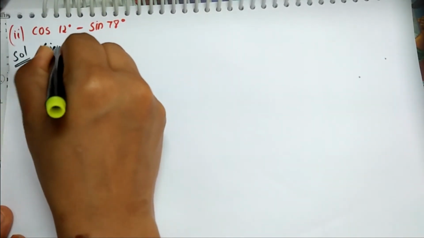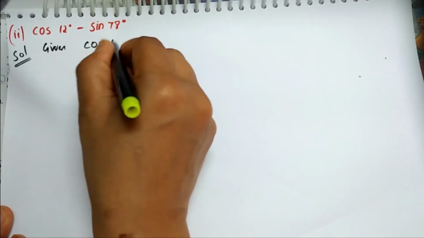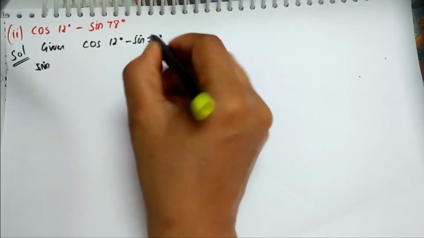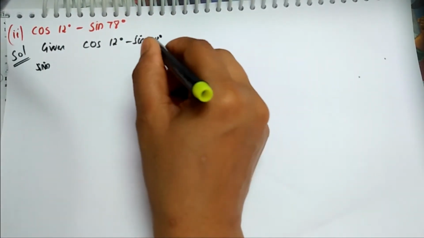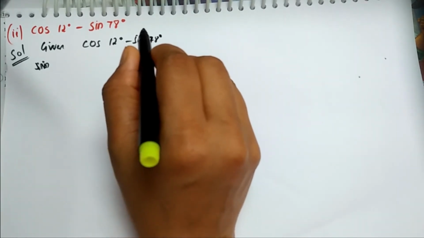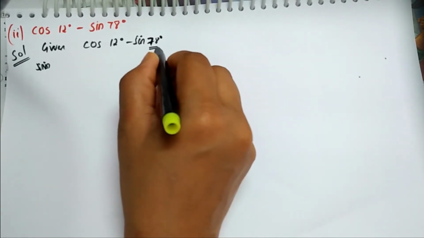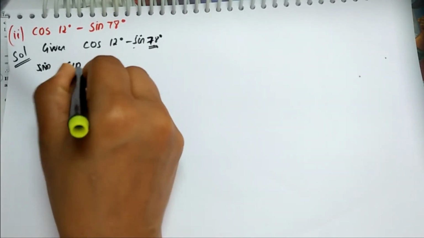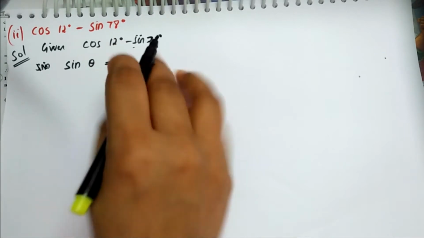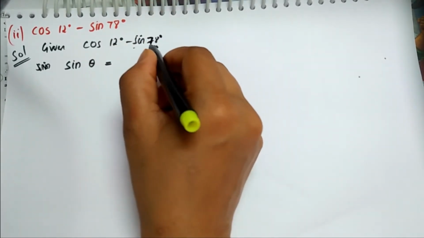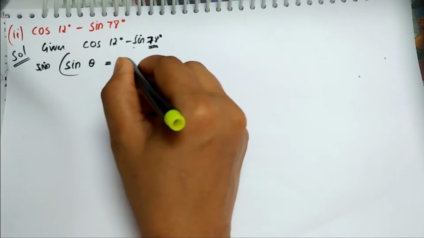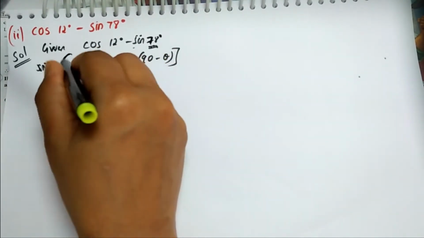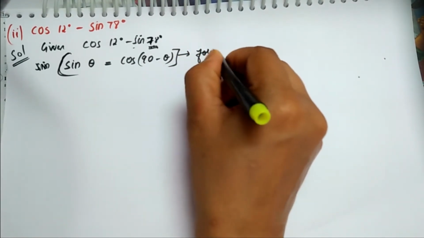So what we will be writing, the given value is cos 12 degrees minus sine 78 degrees. We need to know that it's a complementary angle question. The next thing we need to do is take the highest value. So sine theta is nothing but cos(90 minus theta), right? This is a formula we know.